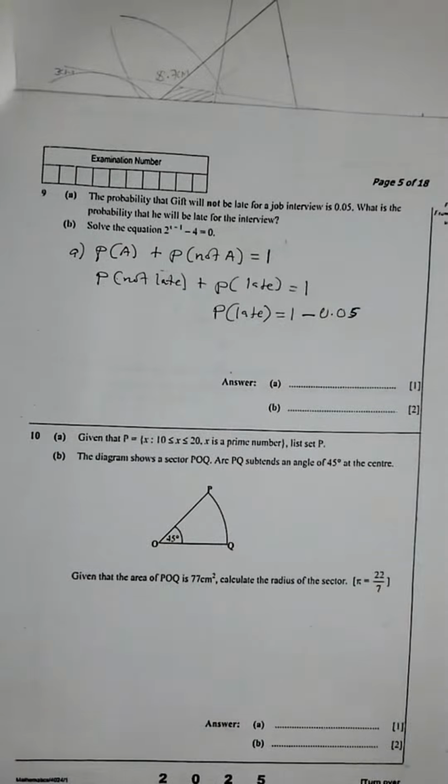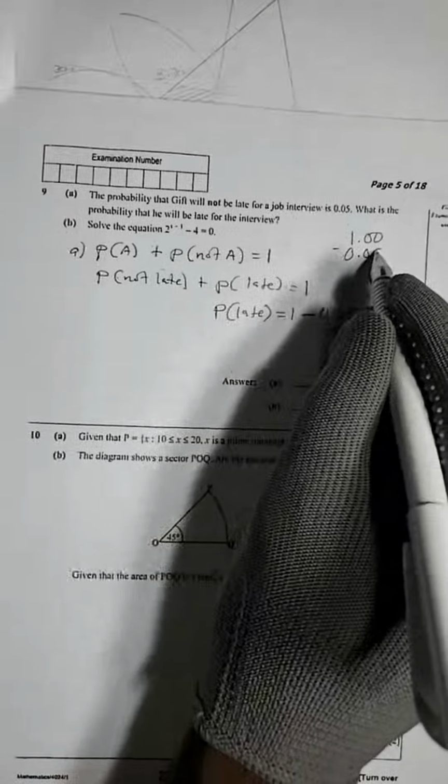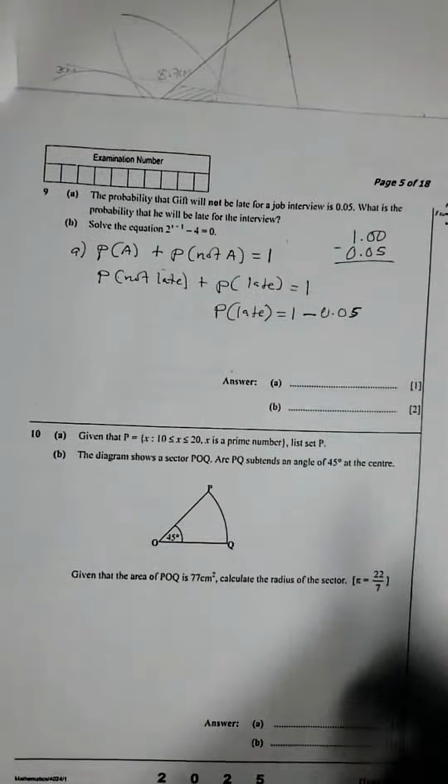Now, some of you may find it difficult to subtract decimal numbers. It's very simple. It's 1.00 minus 0.05, like this. 1 is just the same as 1.00.